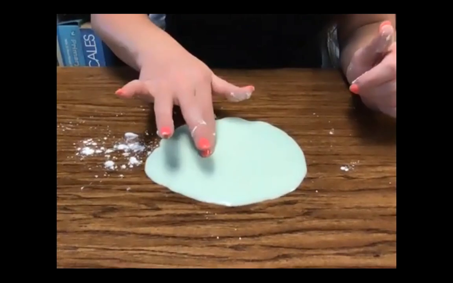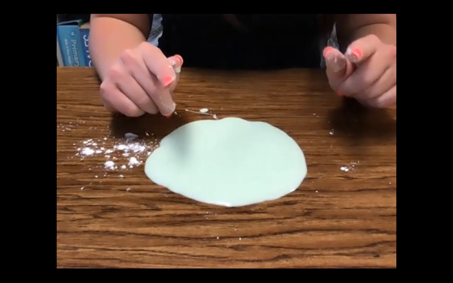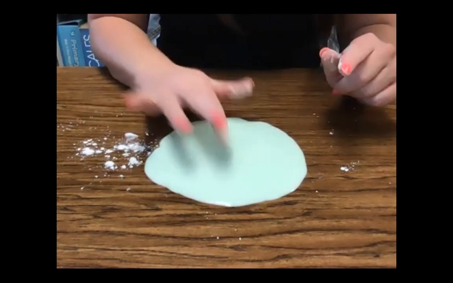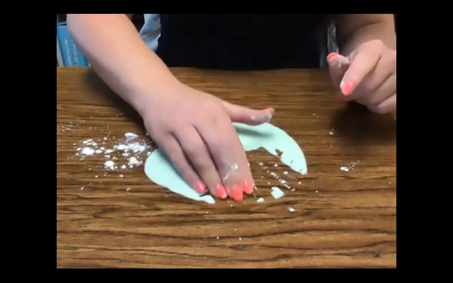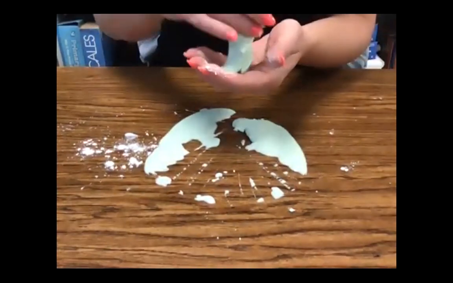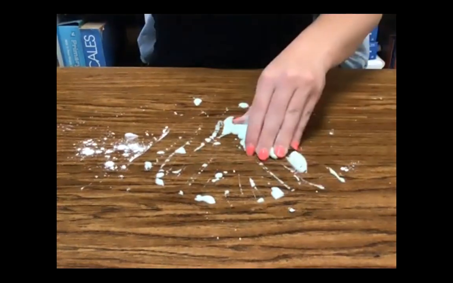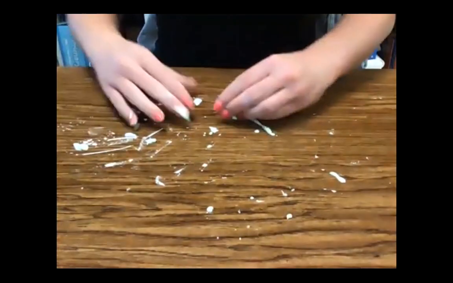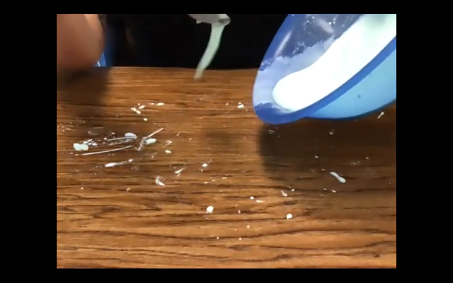All right, so far we have the slow poke test where the oobleck acted more like a liquid. Now we have the fast poke test where the oobleck is acting more like a solid. Confusing. The next thing is the pour test. So what that means is I'm going to see if the oobleck can be poured, because we've talked about how liquids can be poured, but not all solids can. So let's see, can I pour the oobleck?